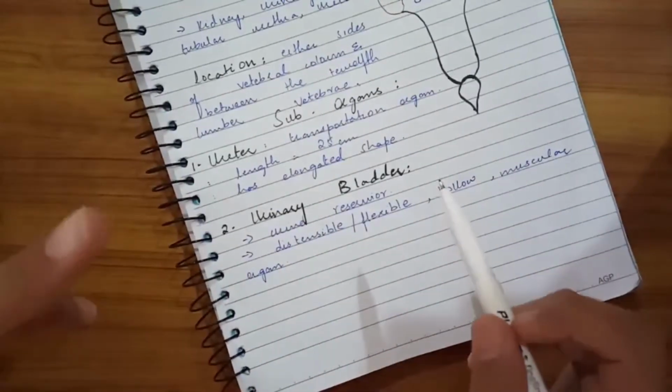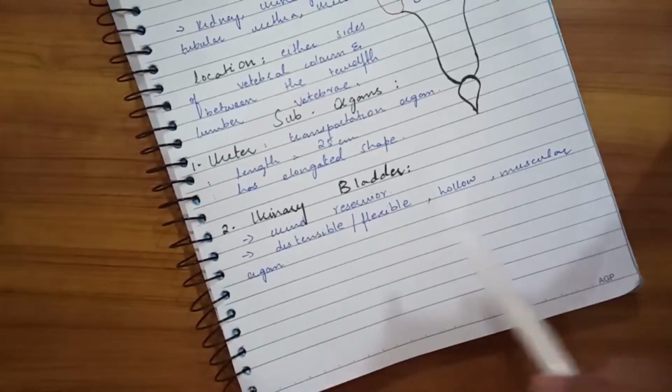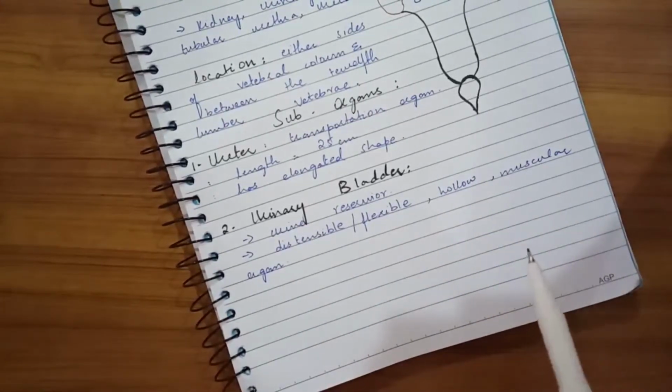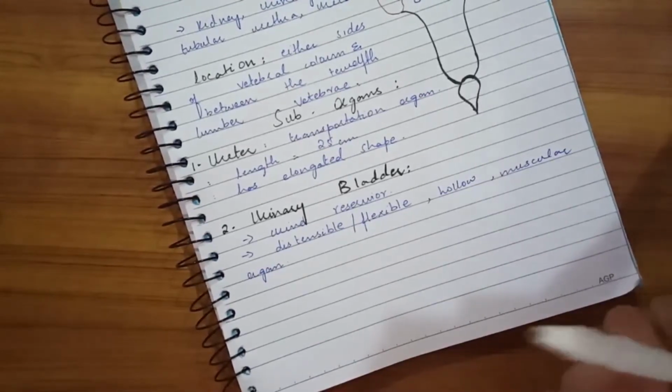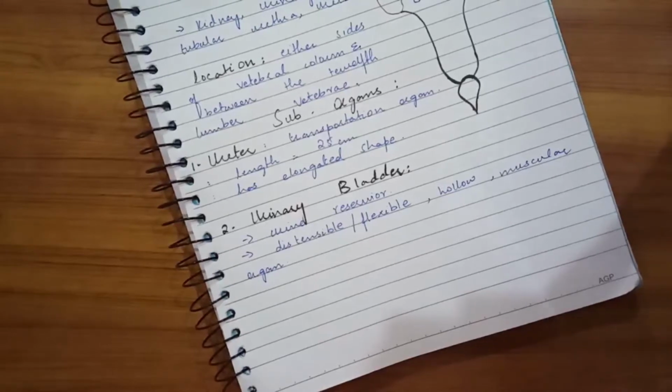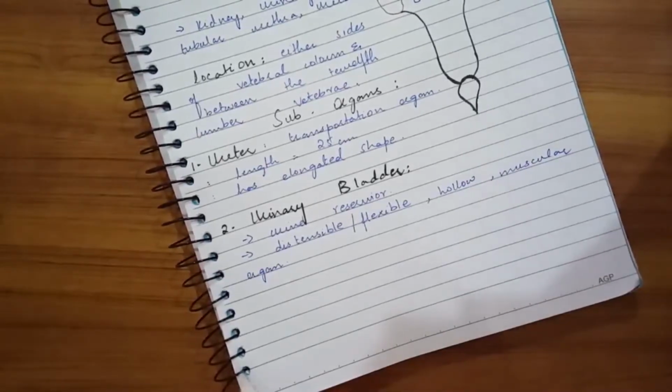The noticeable thing is that it is a urine reservoir, which means that it stores the made up urine. That is the reason it is flexible or distensible, because there are times when the storage gets high and times when it gets low, so it adjusts its flexibility accordingly. That is why the urinary bladder is a distensible, flexible organ of the excretory system.